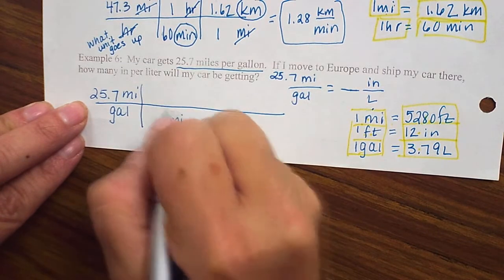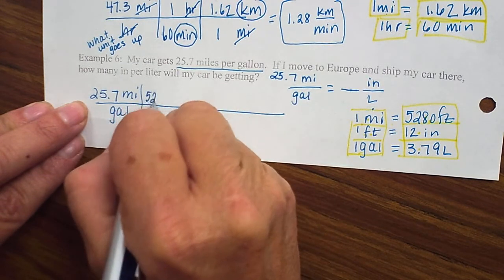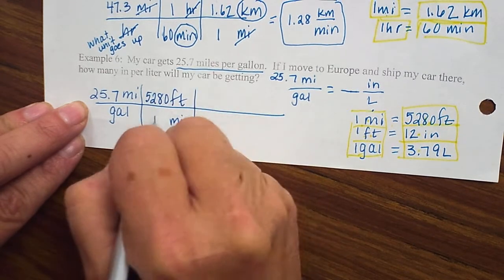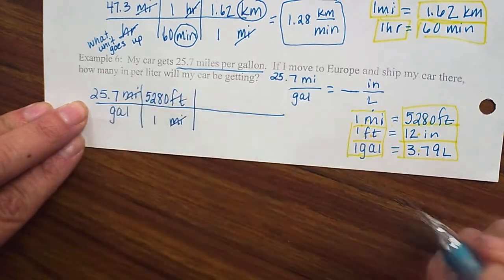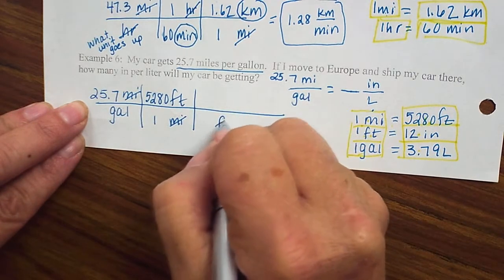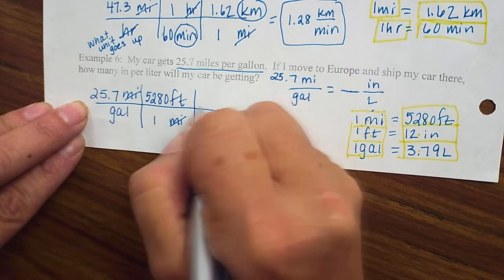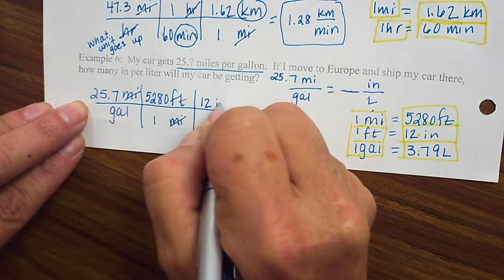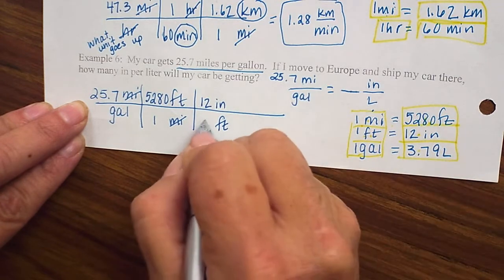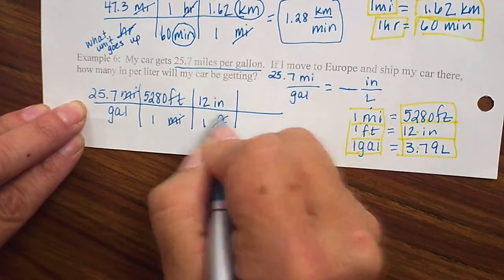Miles. 2, 5,280 feet. So now 1 mile, my miles cancels. What goes down? Feet. What goes up? 12 inches. See? 1 foot, 12 inches. Now I can cancel my feet.